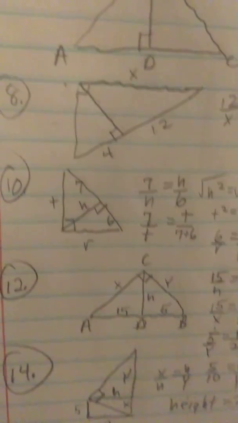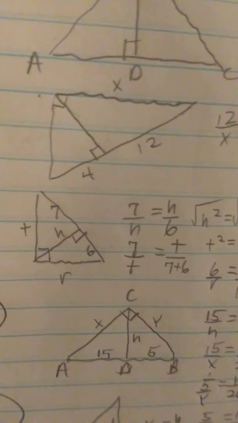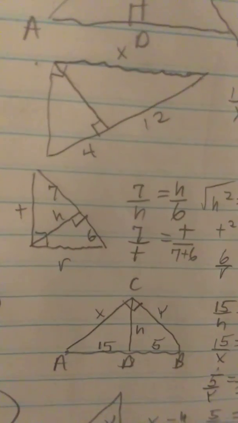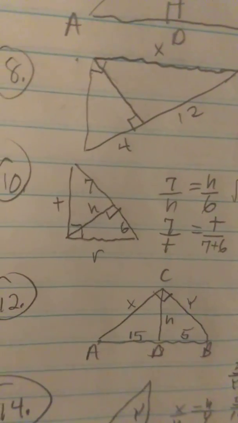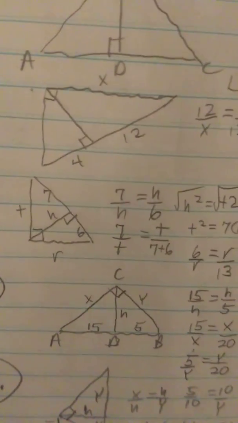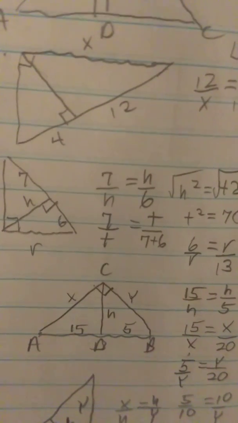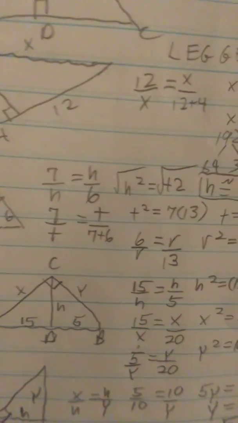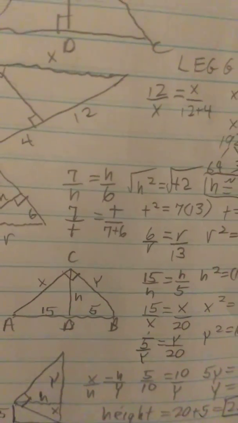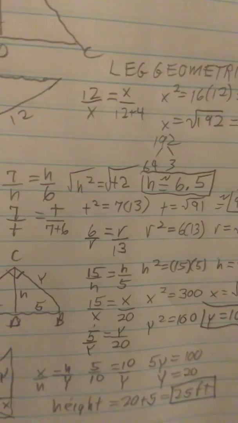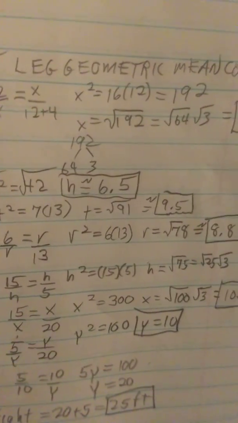Now for 8, we have again the same setup for the right triangle with the altitude down to the base. We have 2 parts of the base, 4 and 12, but this time we're going to get the leg x. So we get the base on the side of x, 12 over x is equal to x over the whole base, 12 plus 4. So x squared is equal to 12 times 16, or 192.